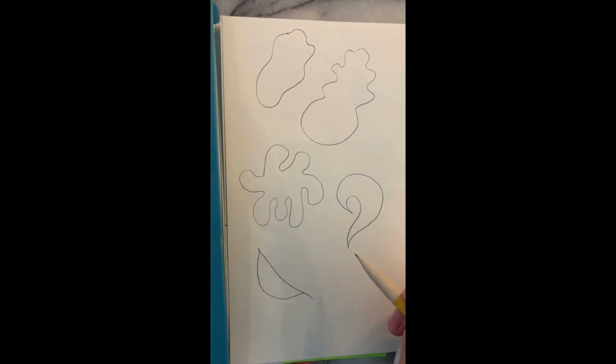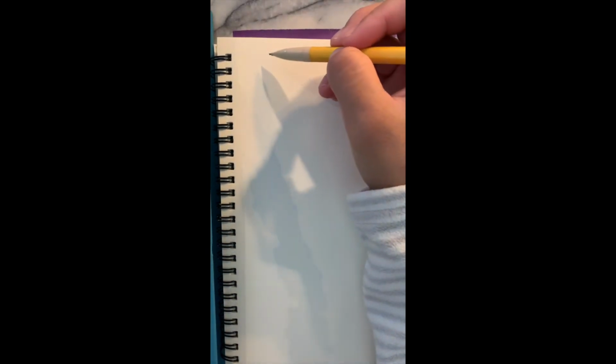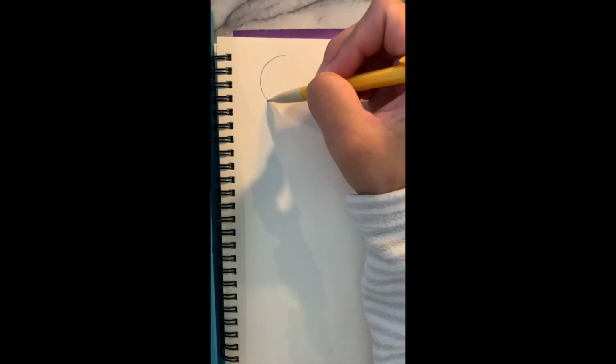Leaves are organic shapes. Things in nature are usually organic shapes. Like a pear, for example. Any of these could work for your organic shape. Now, geometric shapes usually have a name that we recognize, like a circle or a triangle. They don't always have straight sides, but a lot of times they do, like this diamond.